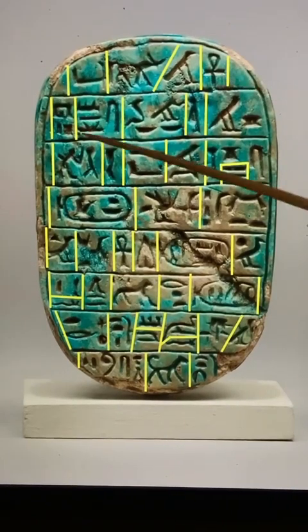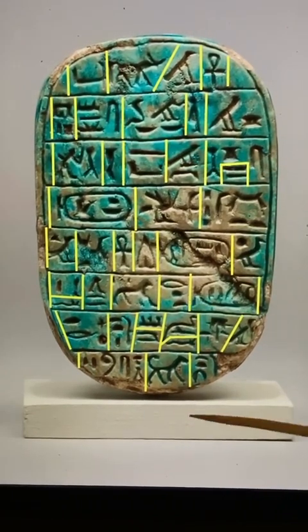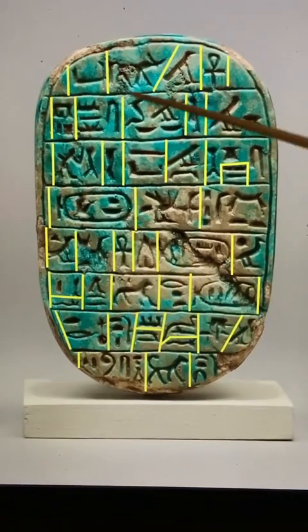Also, this is very unique in that it has the 5 names of the pharaoh. Usually you only have 2, but for this one you have the 5 full names of the pharaoh, which is very unique. So we'll go ahead and read this scarab, and let's see what we'll discover about it. I'll talk about the glyphs as we move on, if there's anything interesting. All right, so let's begin.